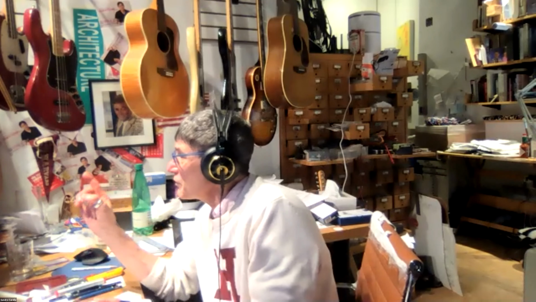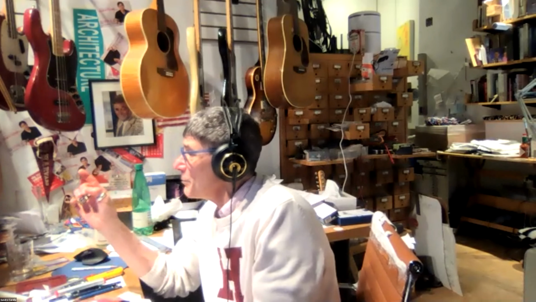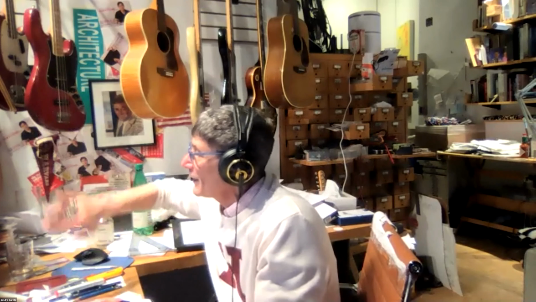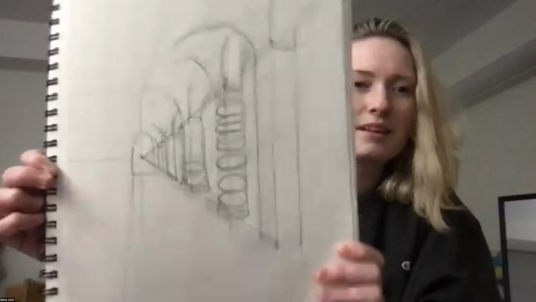Now you want to just circumscribe the ellipses at the top and at the bottom, and then negotiate that with an entasis-shaped column. That's exciting. That's got some promise. Anybody else? Yes, go ahead.